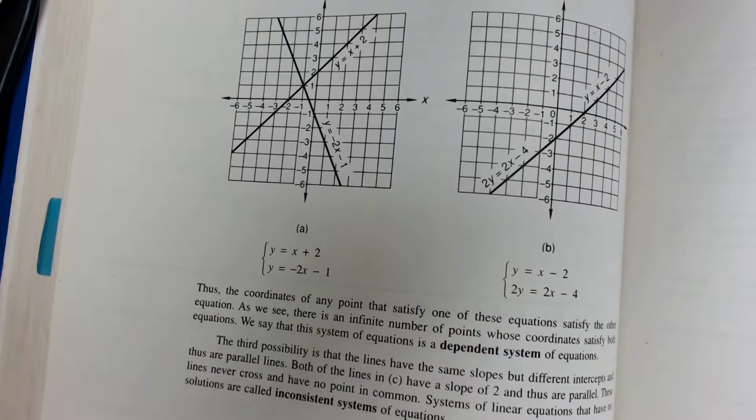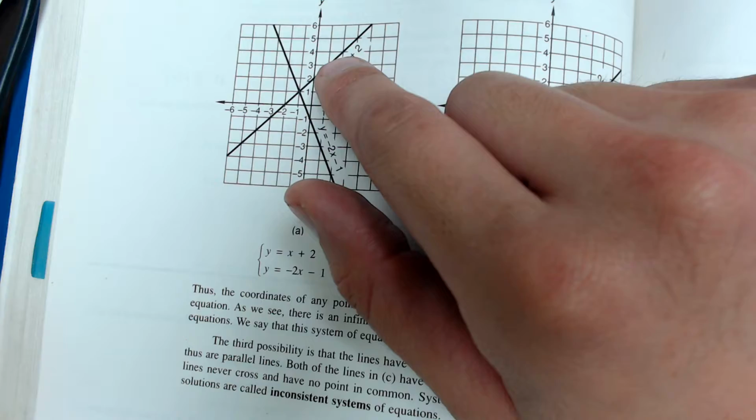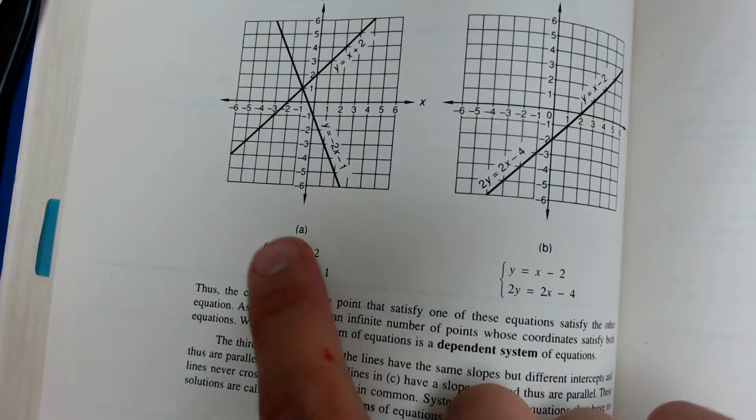So we've been solving linear equations, and I've already told you guys that the solution of these equations is where the two lines meet, right? Now, this is only partly true. There's actually three possibilities when we're graphing two lines.